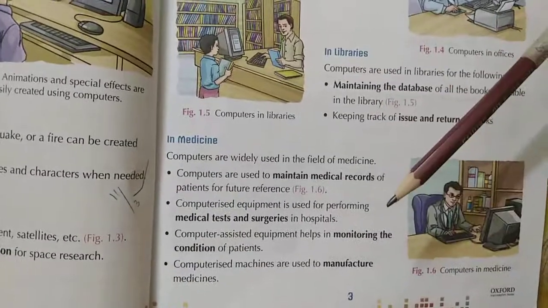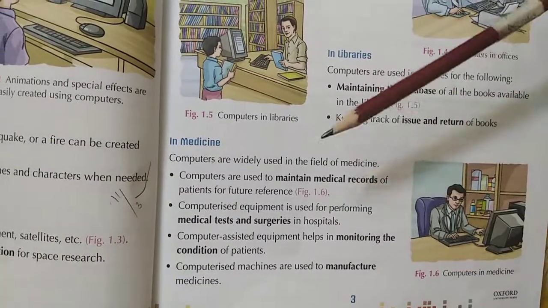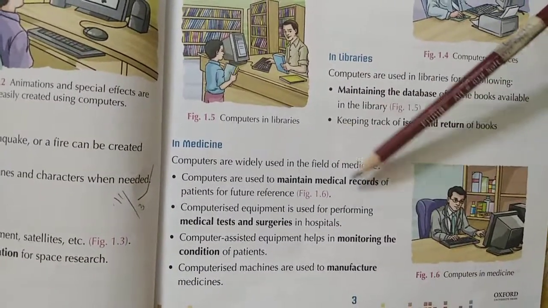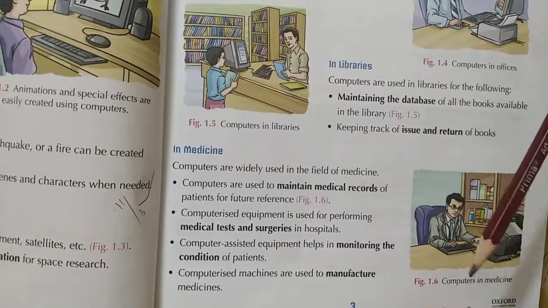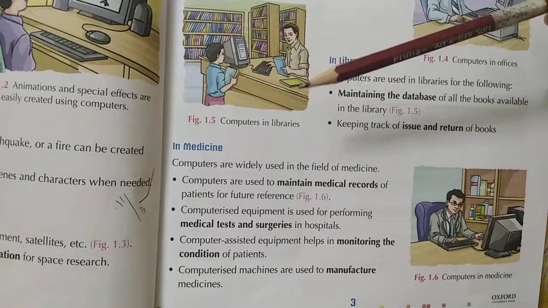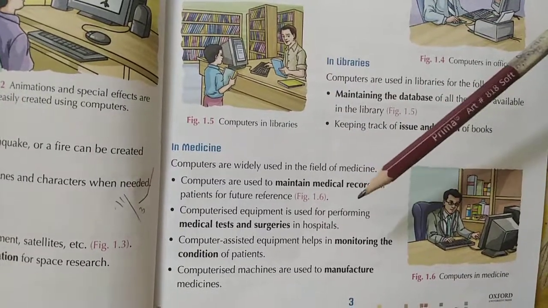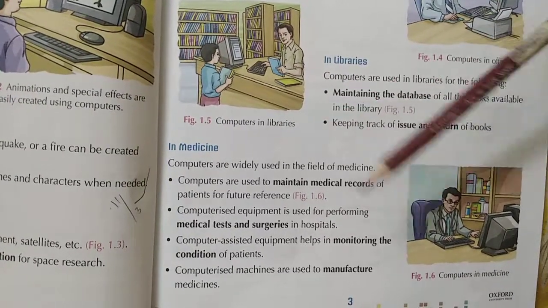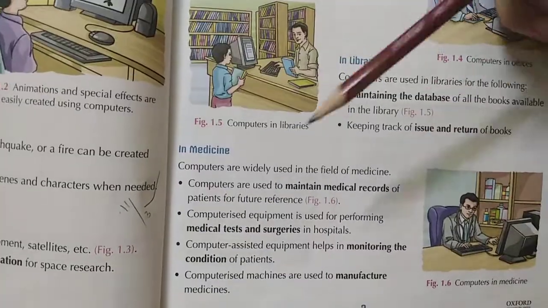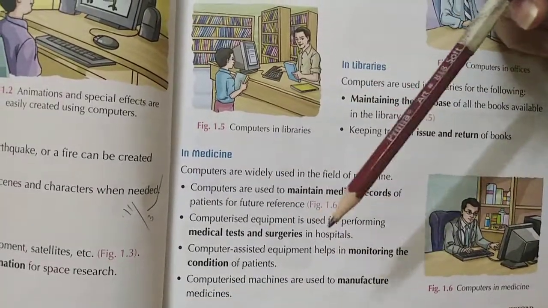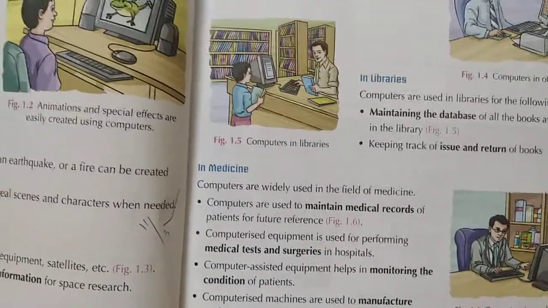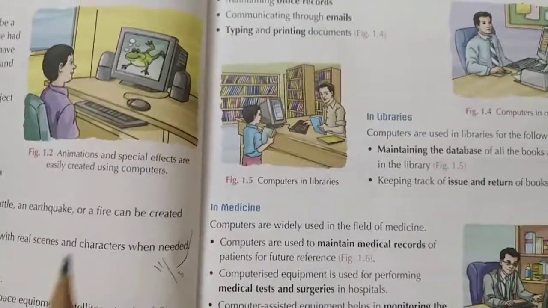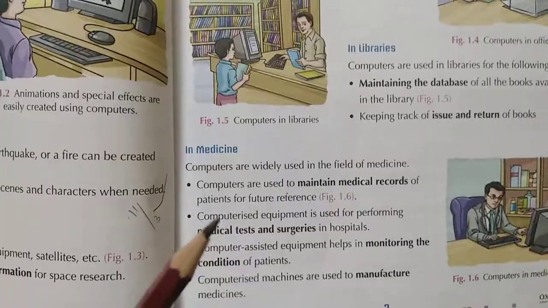Then computers are also used in the medicine field. It is used to maintain the records. Then it is used to perform tests like medical tests or surgeries. Computers are also used in surgeries. You know that robots are nowadays doing surgeries in hospitals.